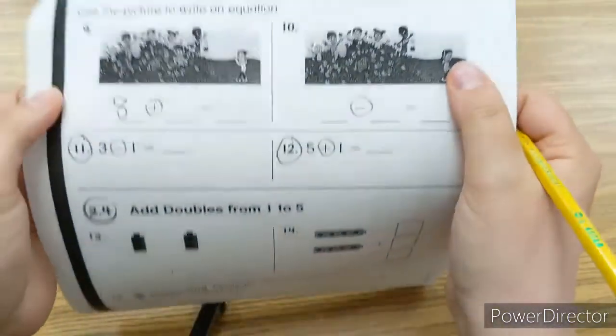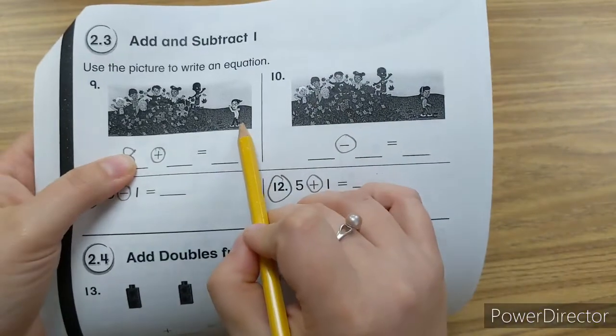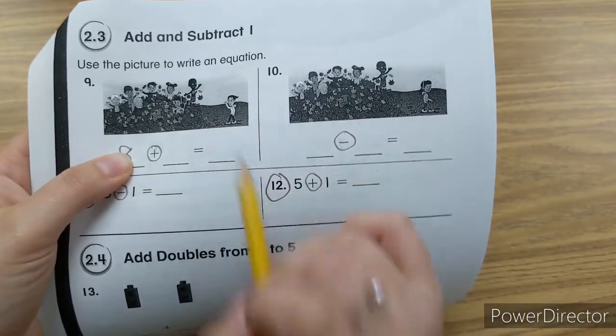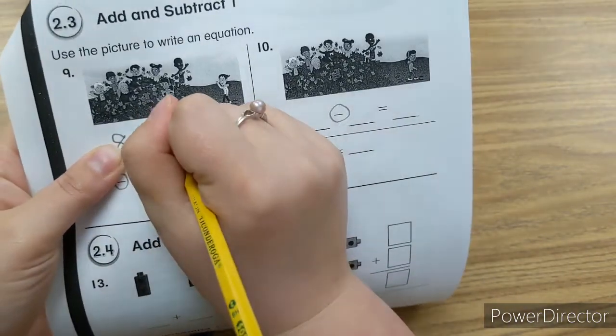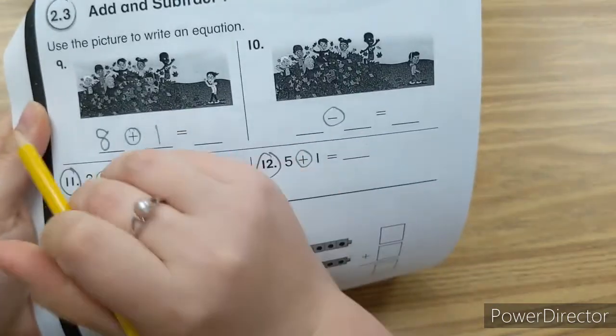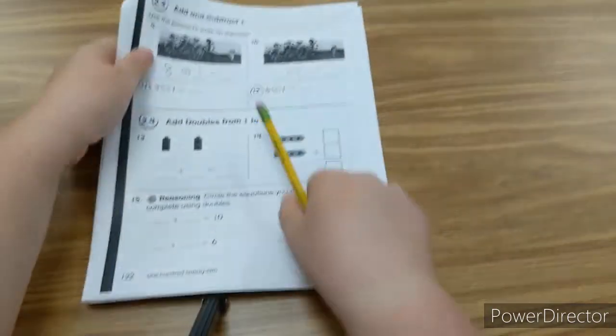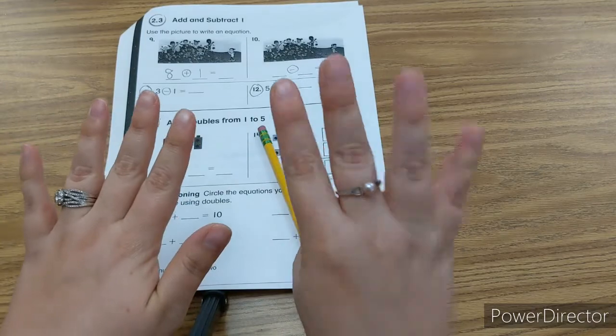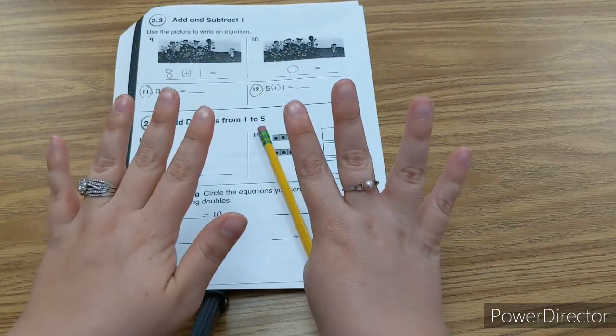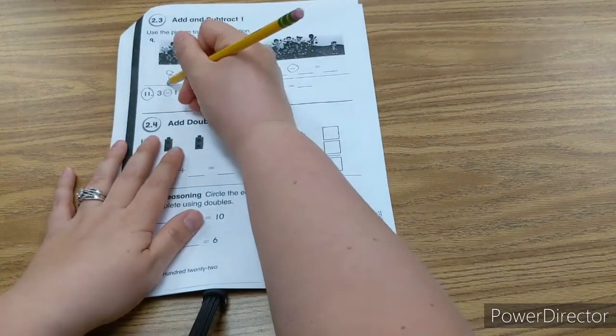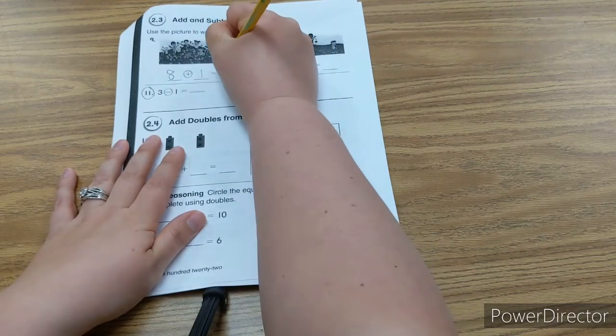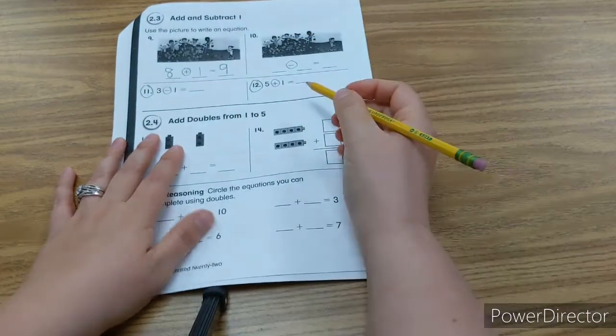But there are 8 kids. And how many more are coming? 1 more. So what's 8 and 1 more? Very good, 9. So 8 plus 1 equals 9.